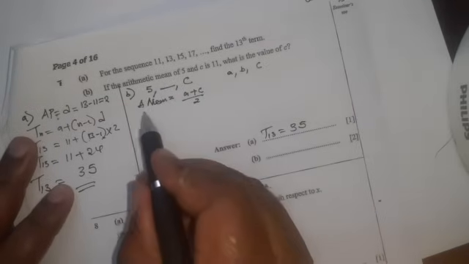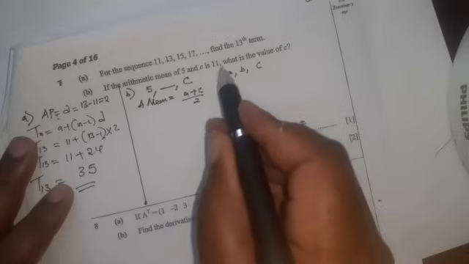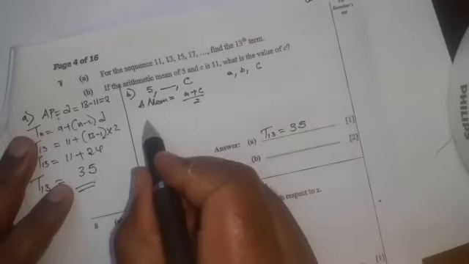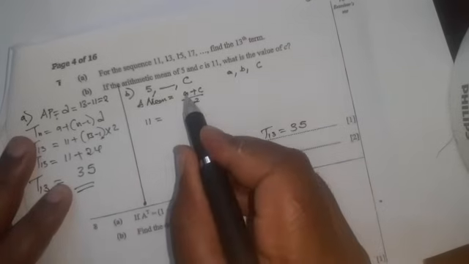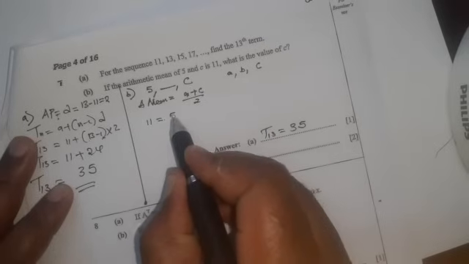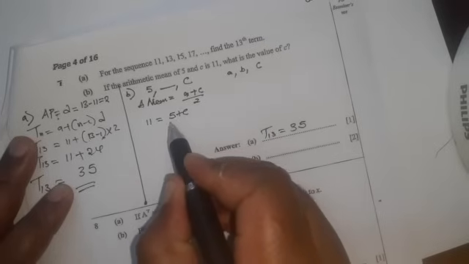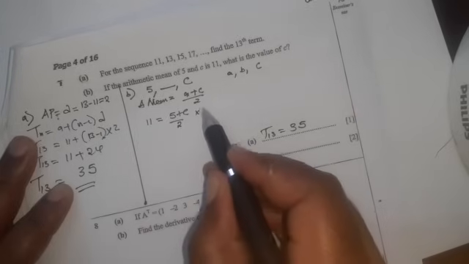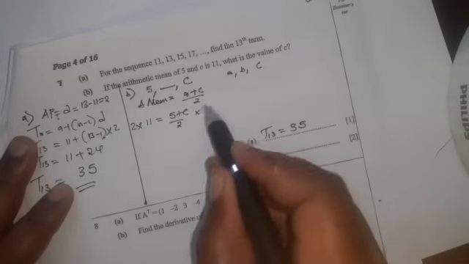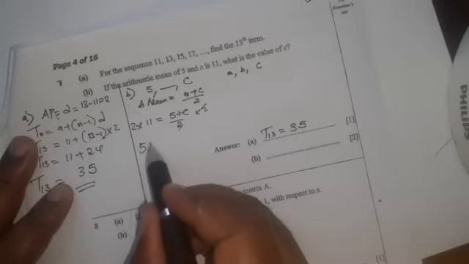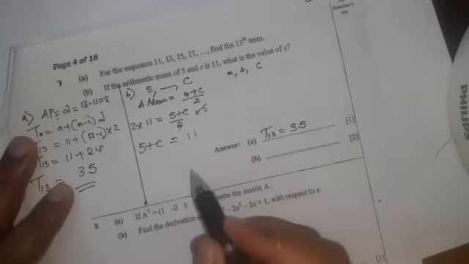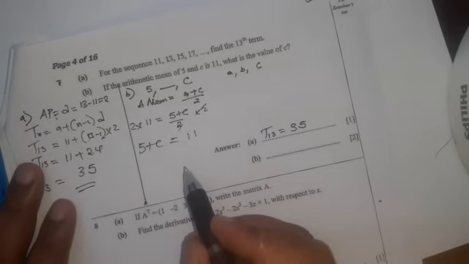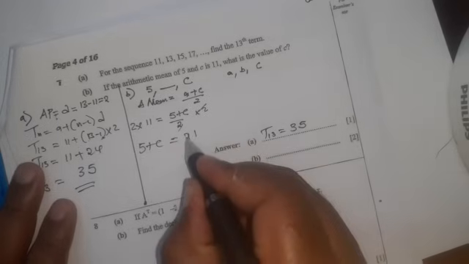So, our arithmetic mean is what? 11. So 11 is equal to, what is the first term? It's (5 plus C) over 2. So you can multiply by 2 on both sides, and these will cancel. So 5 plus C is equal to what? 11 times 2, take note, this is 22.